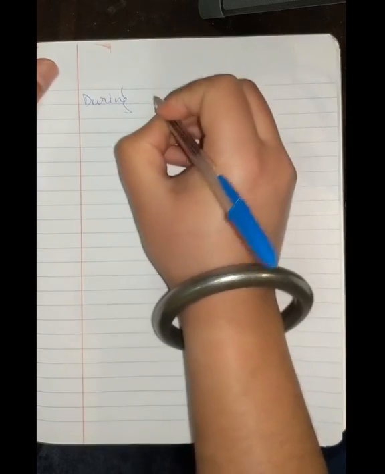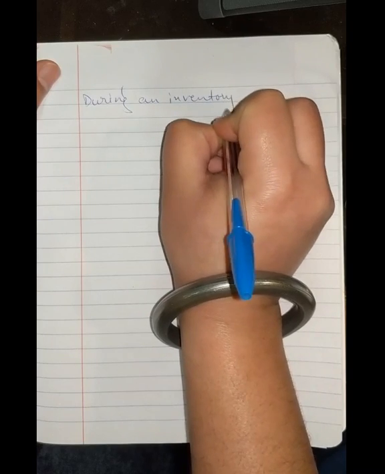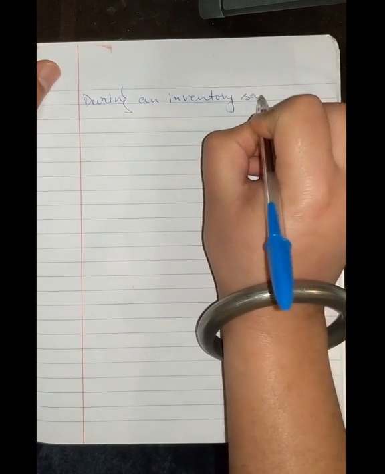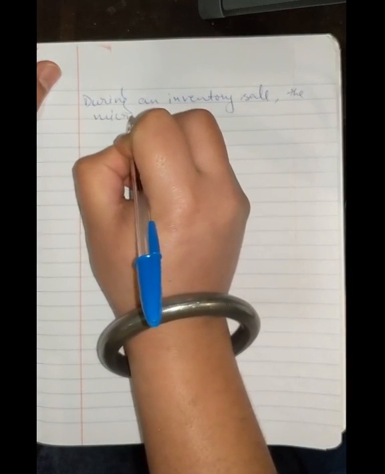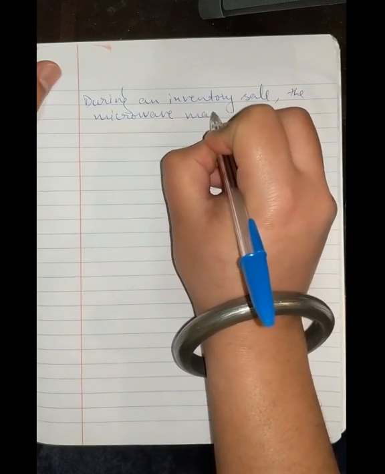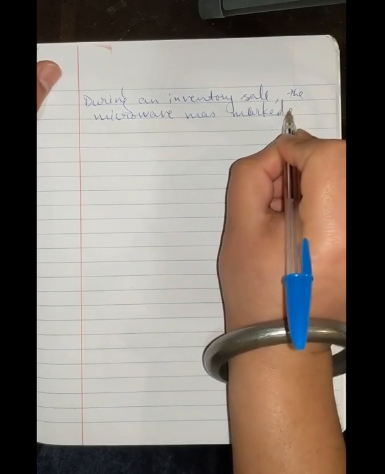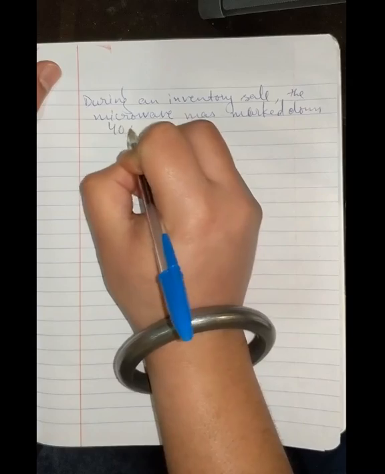During an inventory sale, so there is some kind of sale, the microwave was marked down 40%.